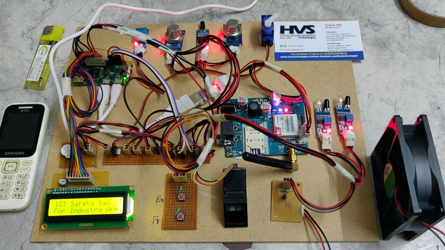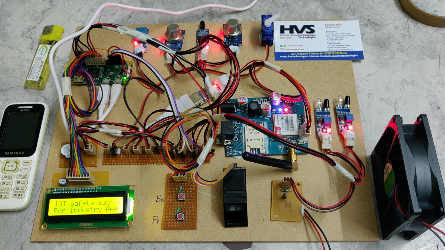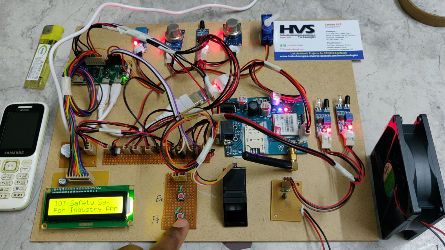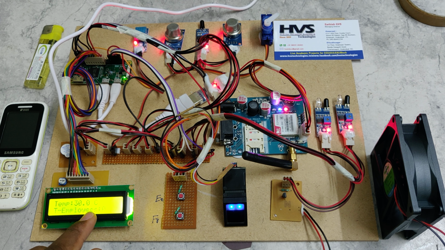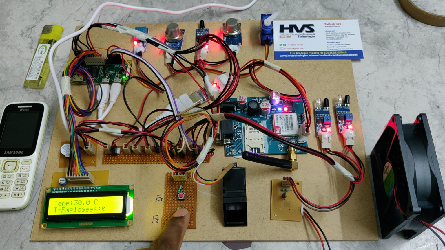Okay, so now let us format the fingerprints directly. Installation successfully done. Then we can see the temperature data, and the total employees inside that is 0. So let me format this.